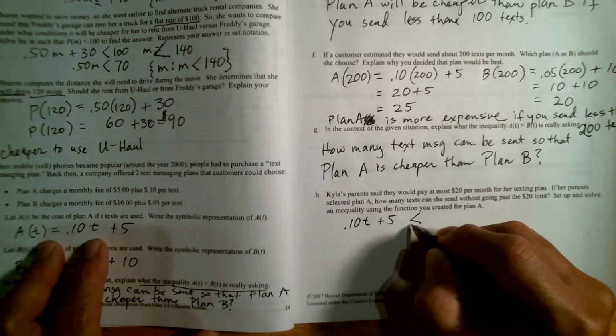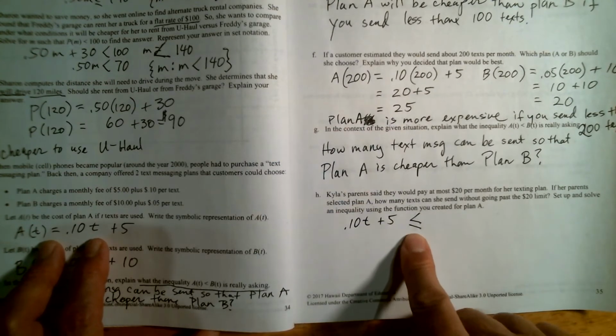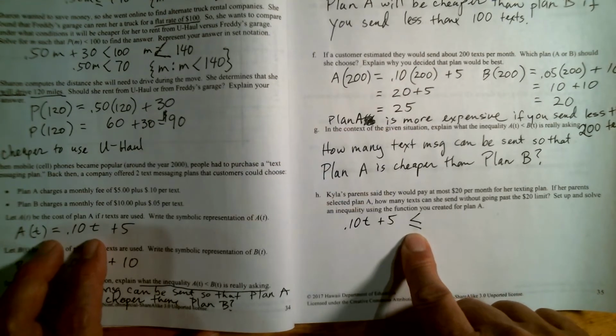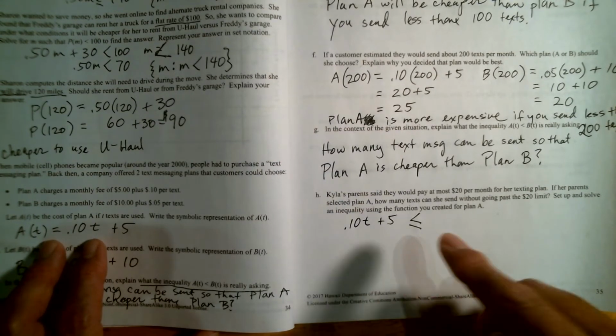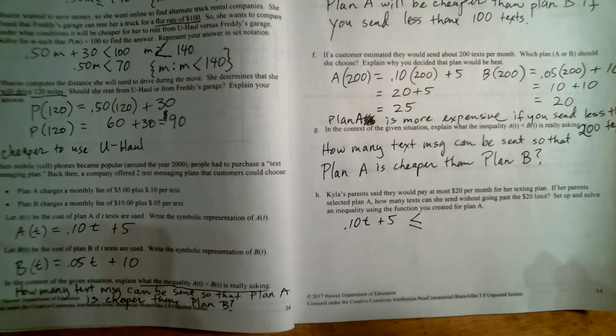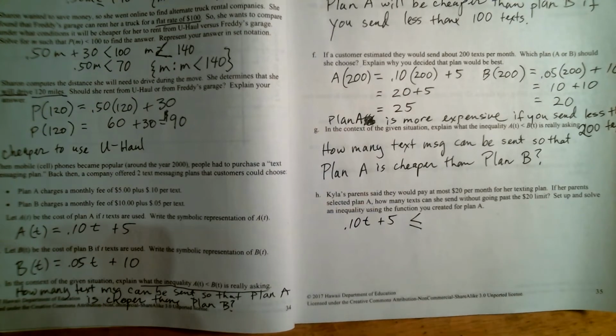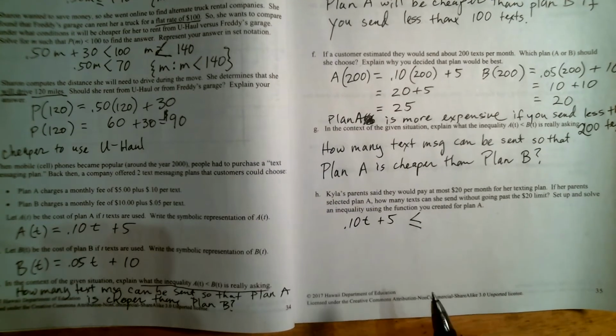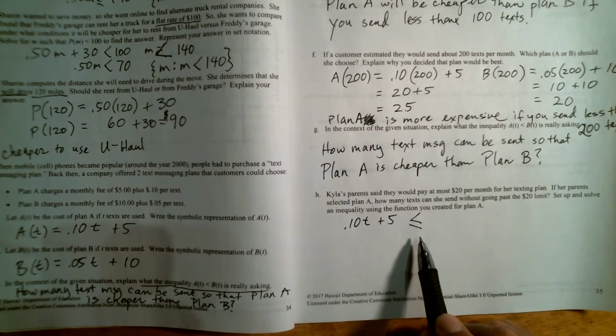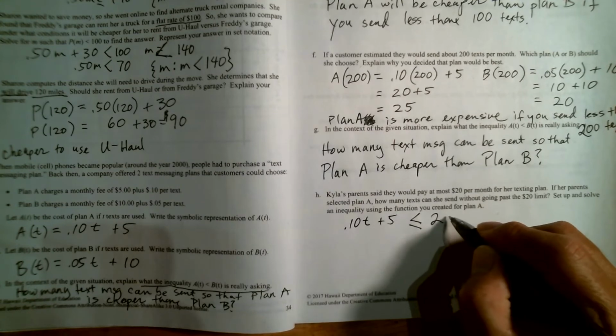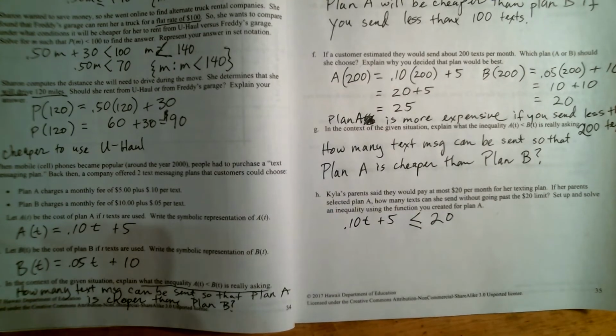So this inequality is going to be using the less than or equal to sign because it's not more than $20. So it can be equal to $20 or less, which is the same as less than or equal to $20. Okay. Now we're going to simply solve for t.